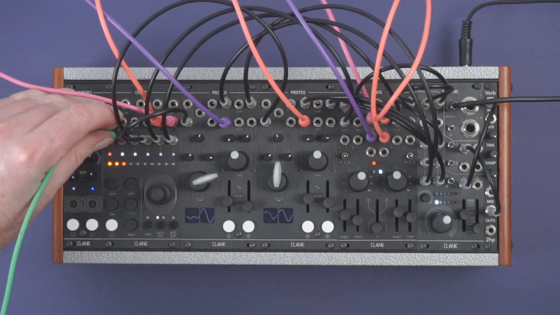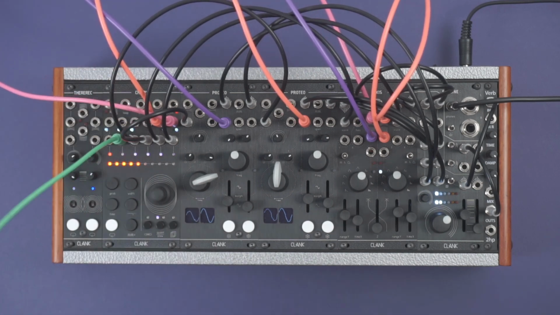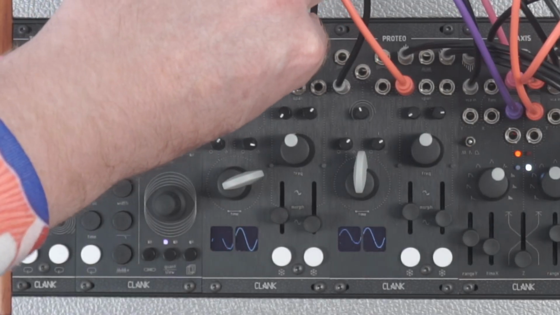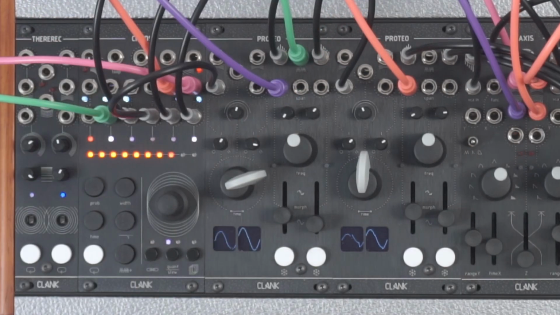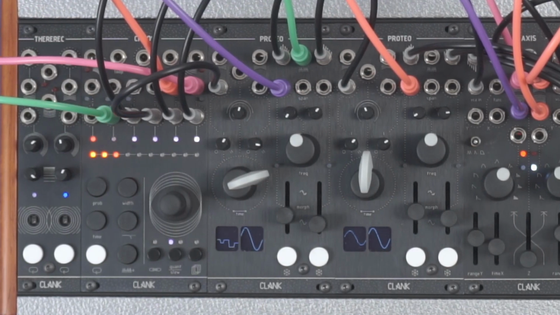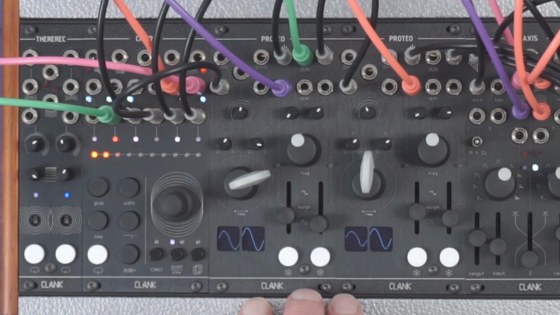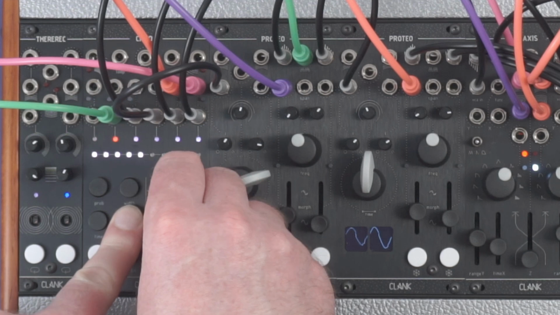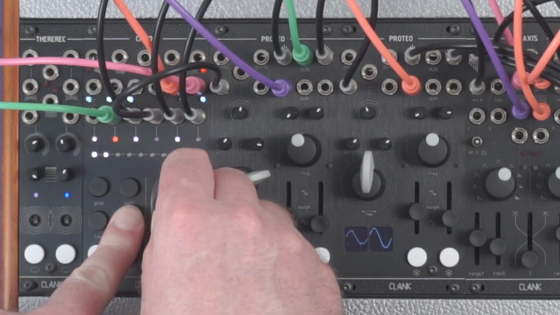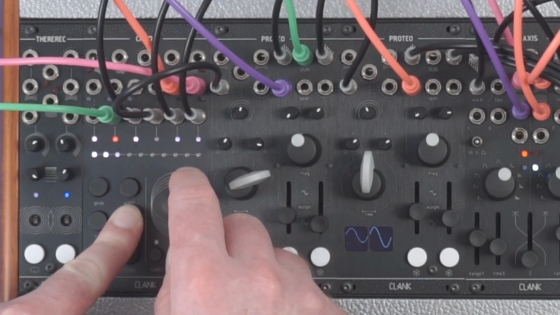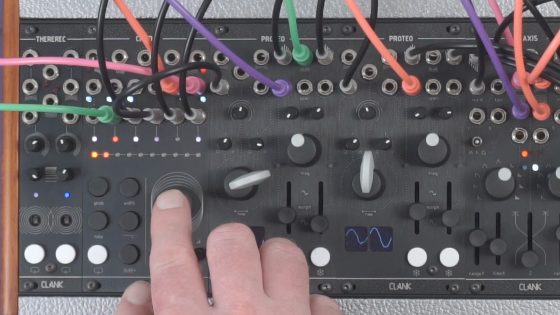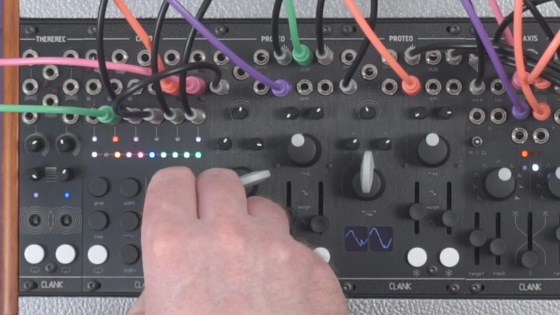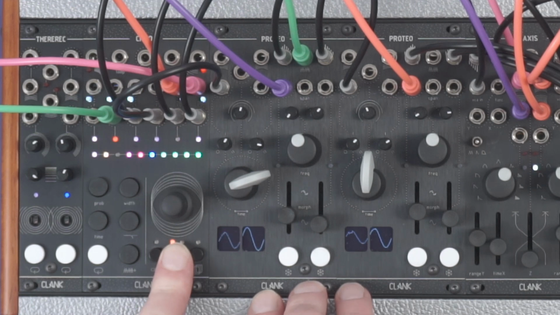Let's put some pitch in here. Take the output of channel 2. Let's go into the pitch input of the first one. Right, let's tame that a little bit, because that's very high frequency, so let's tame that right down. Let's also put that so it's just doing octaves.